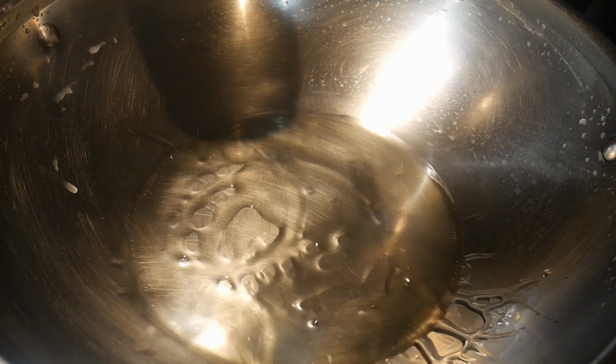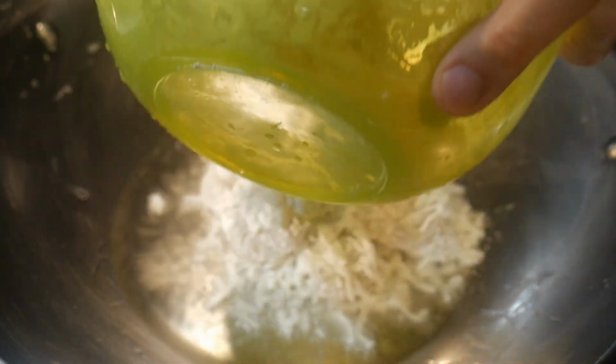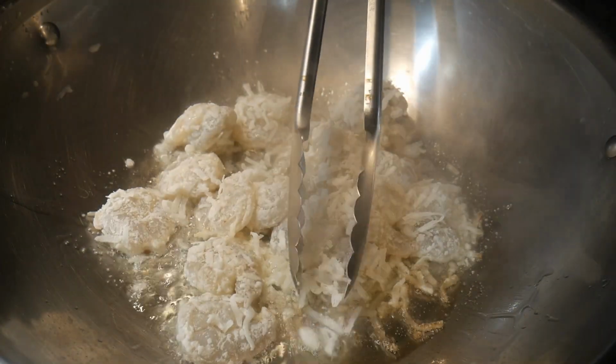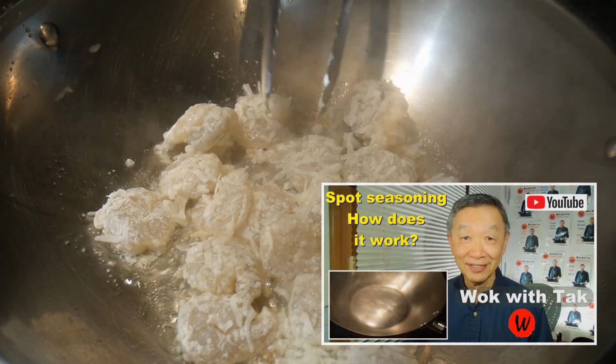The most important modification to this template in cooking this dish is that I need to cook the shrimp in advance. Because the shrimp takes a little bit longer to cook than the egg, if I add the shrimp directly to the egg, it would not be cooked properly. I cook the shrimp with cornstarch and coconut flakes. Before I add the shrimp to the wok, I make sure that the wok is well seasoned using my spot seasoning method. You can take a look at this video if you are not familiar with this method.